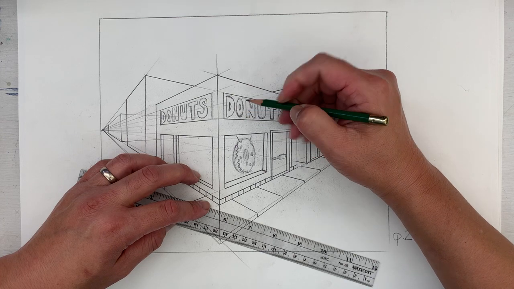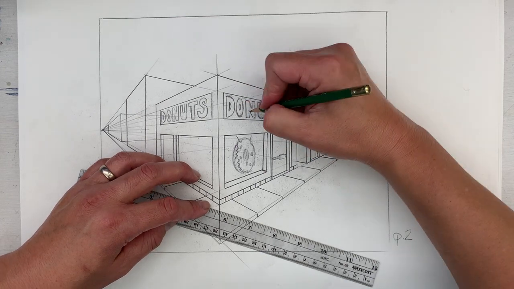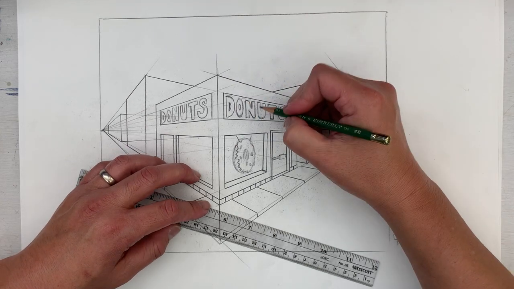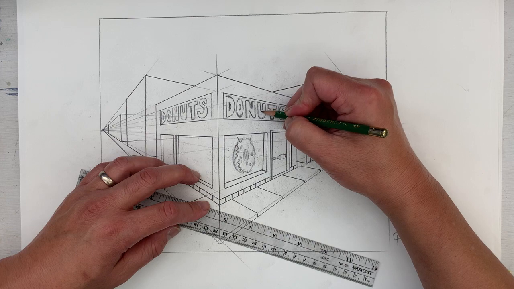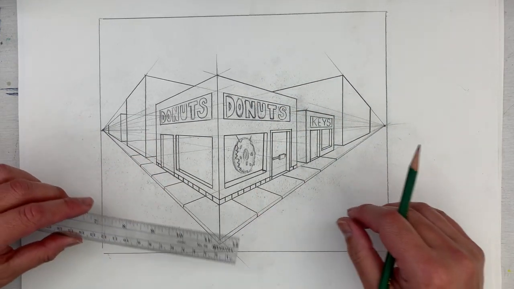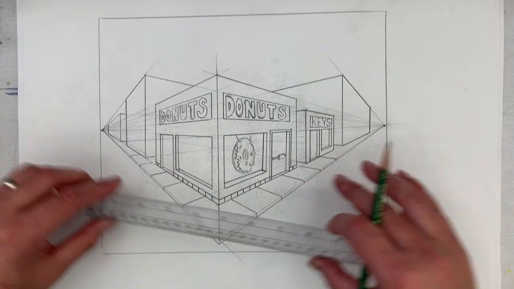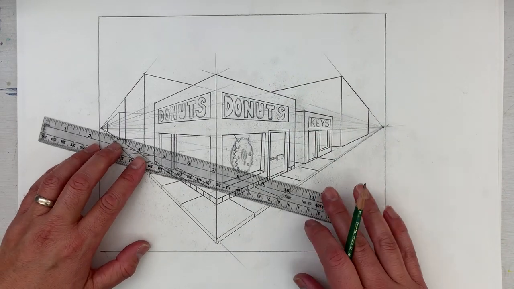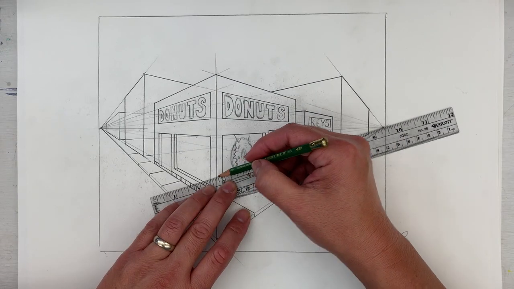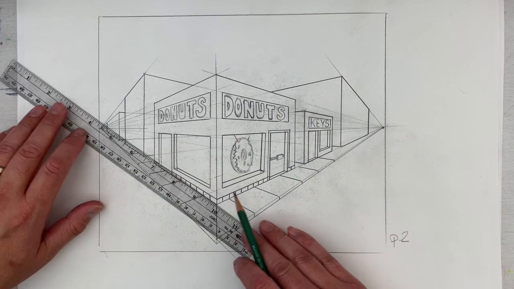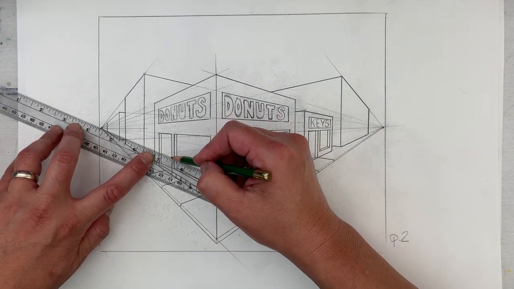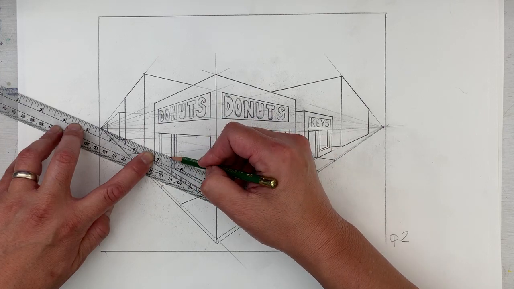Come back over here to my donut shop and thicken up the lines. All right. Maybe we'll reference that for the doorway, for the little push bar for the door, right?